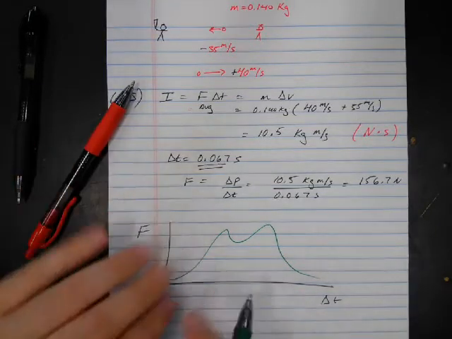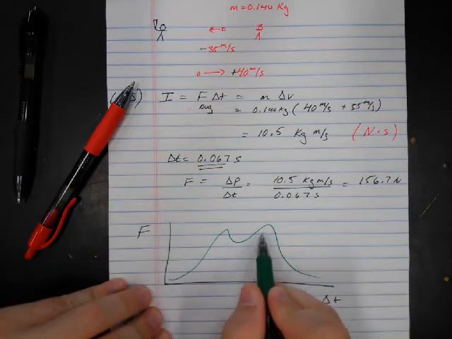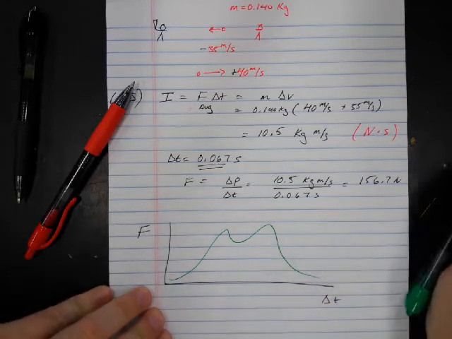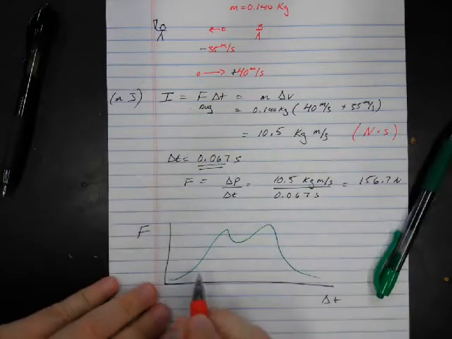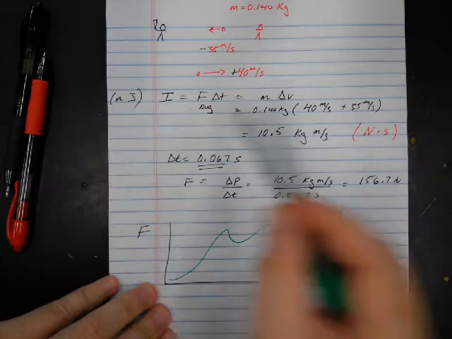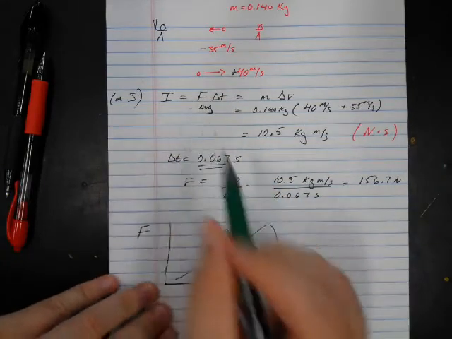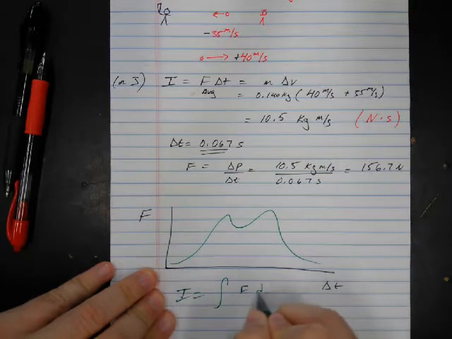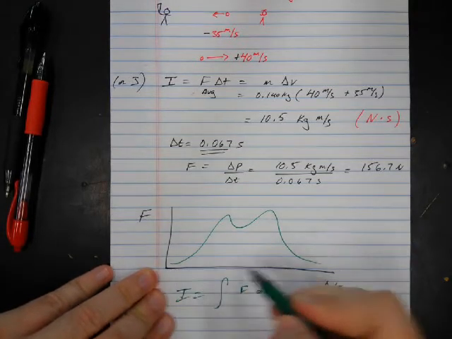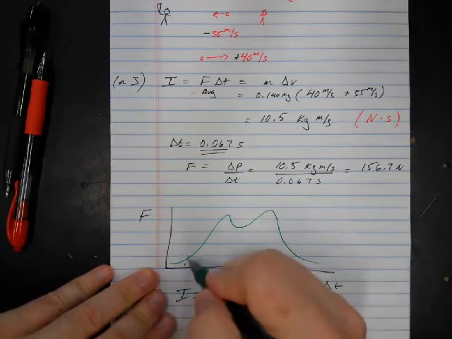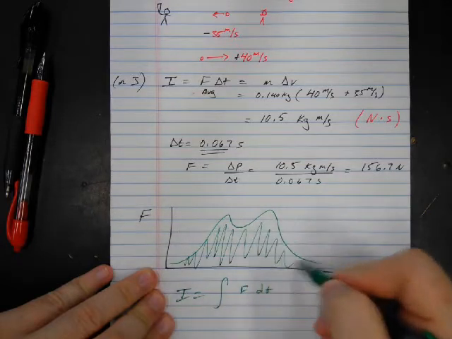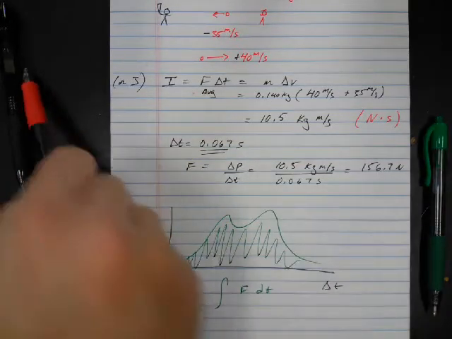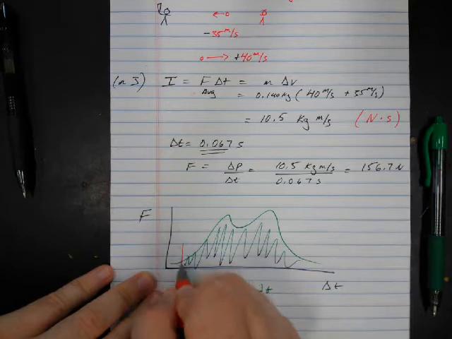Like you push on an object and you get a little tired and you push one more time and then you stop. Well, what we really care about is effectively what we're doing here is taking the integral of F dt. We're trying to figure out the area under this thing. Right? So there's our area. But what we really kind of want to do is just go ahead and smooth it out.